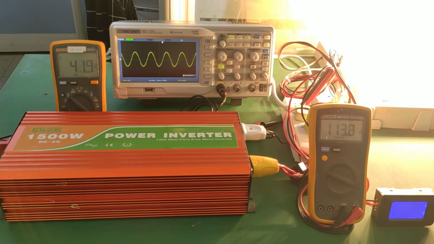And finally, we will decrease the DC voltage to around 42.1 volts, and now the output voltage is 115.3 volts. And you can see all this test shows this inverter can work normally and perfectly.